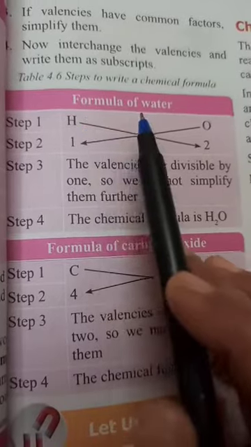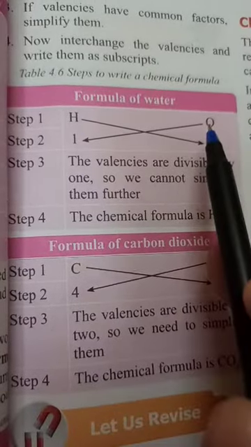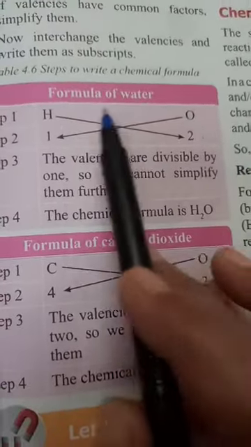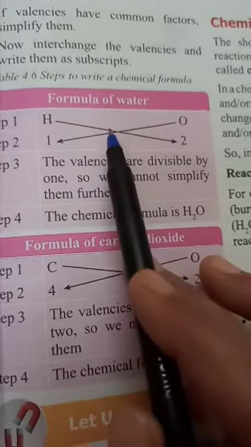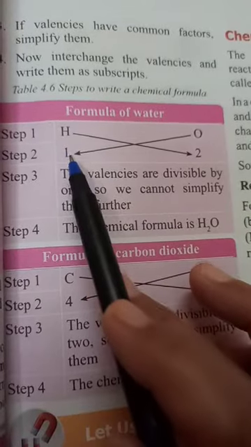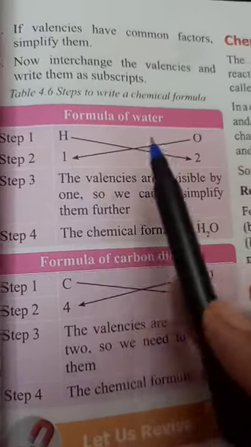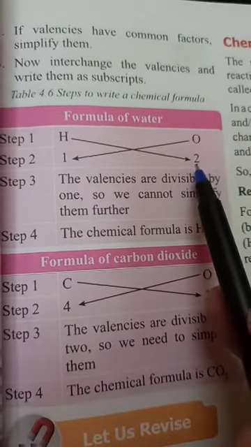What are the constituents of water? Hydrogen and oxygen. So first we write the symbols of both constituents. After that we write the valency below these. You know that hydrogen valency is 1 and oxygen valency is 2.